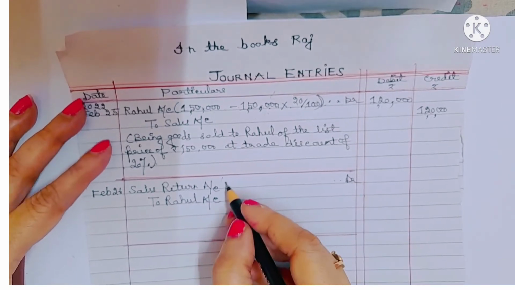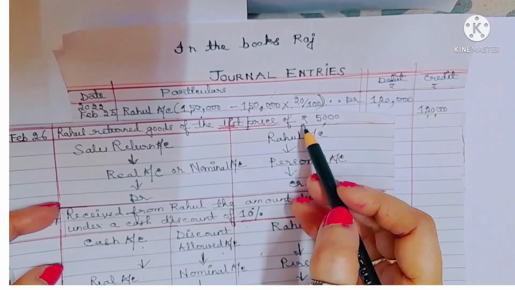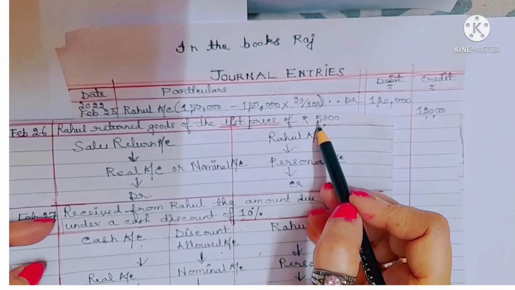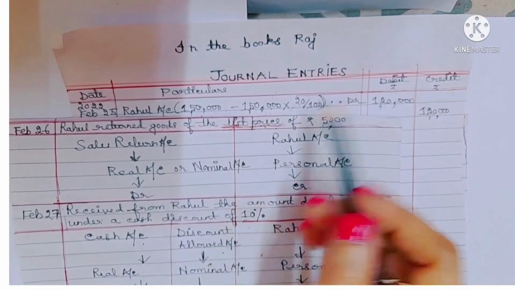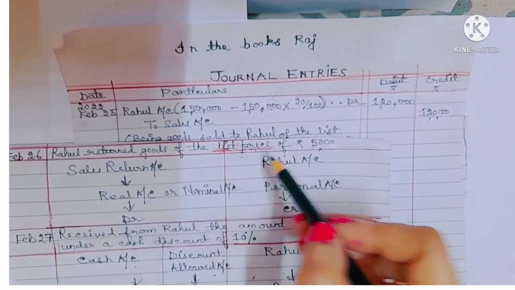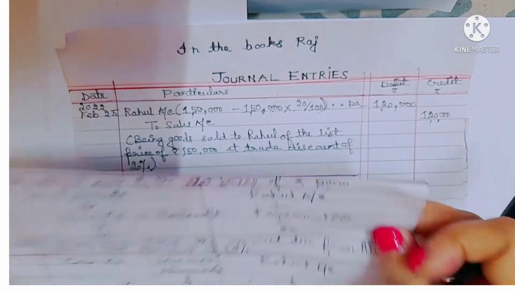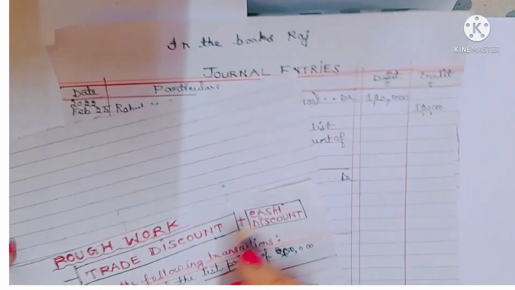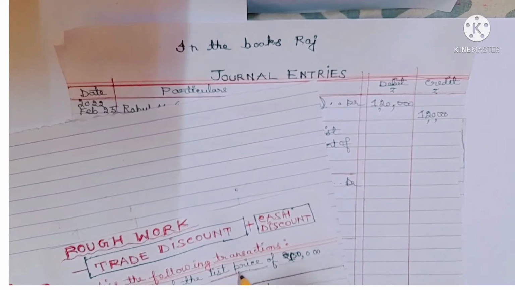Now let me do the calculation. What was the amount? List price 5,000. And I have already told you that we record the amount as net price. That means list price minus trade discount. Wherever list price is mentioned, you have to deduct trade discount from the list price.